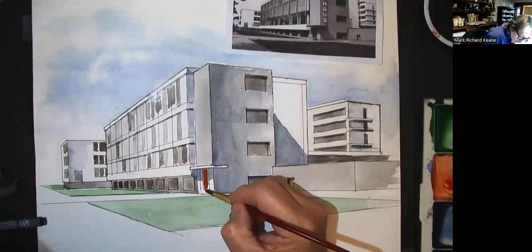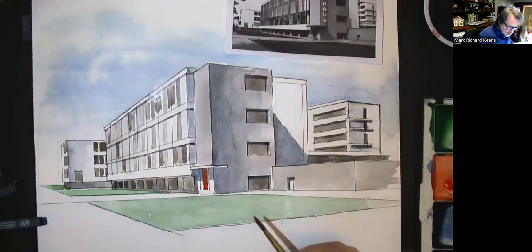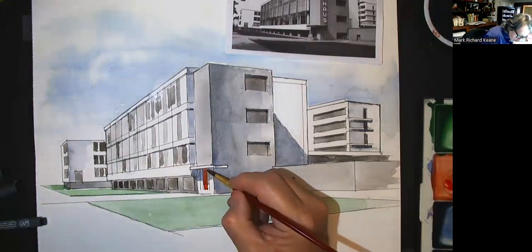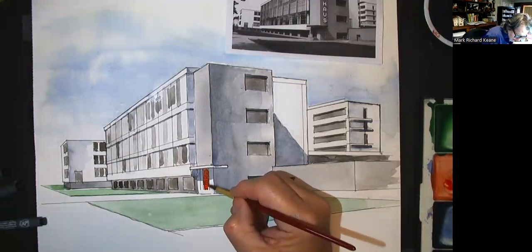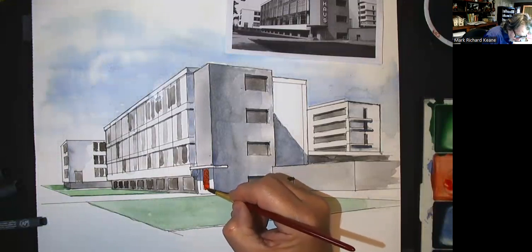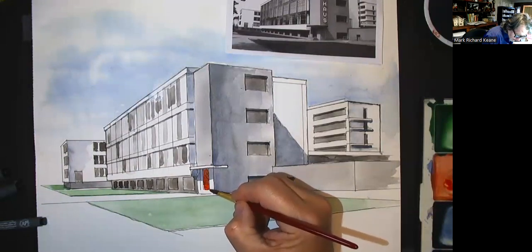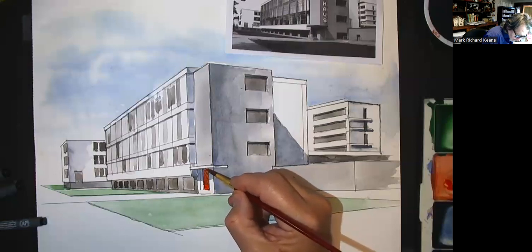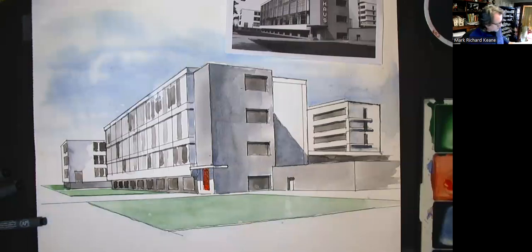Dropping down to the couple stairs and rising up that entry level. And we'll see this after Walter Gropius as one of our modern masters.